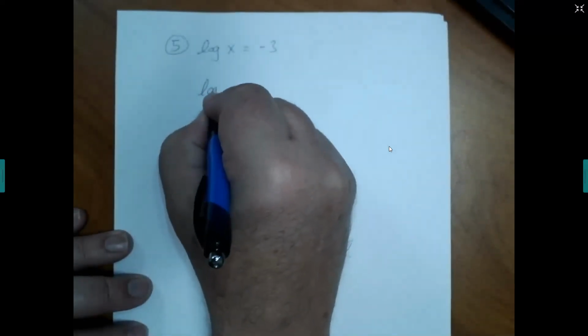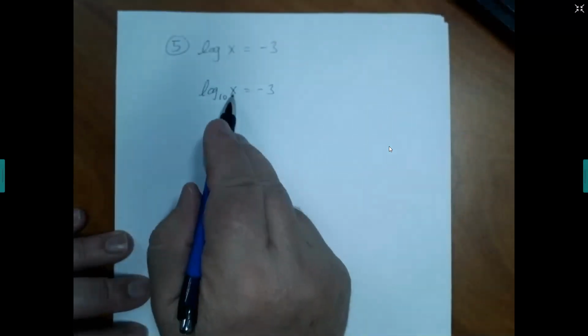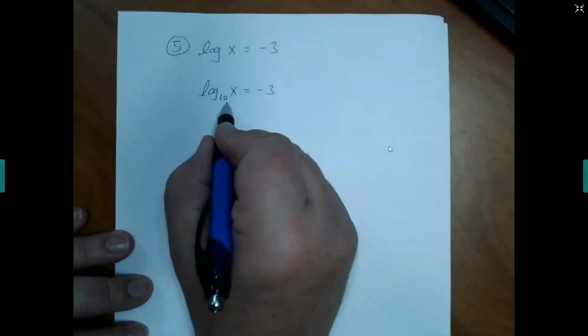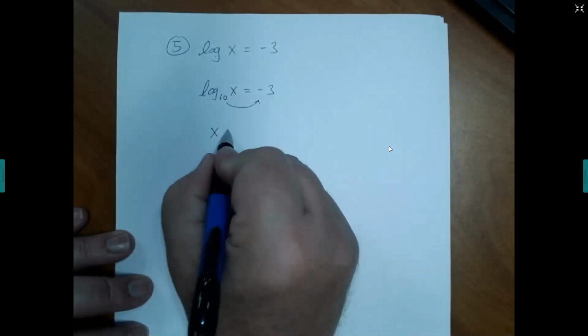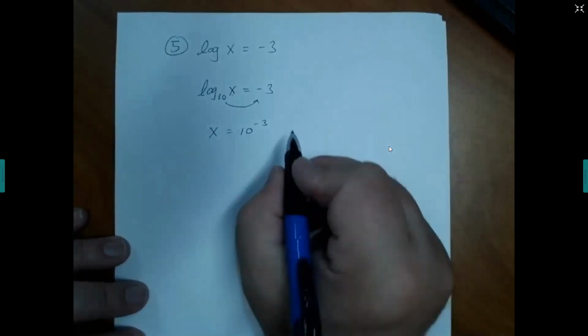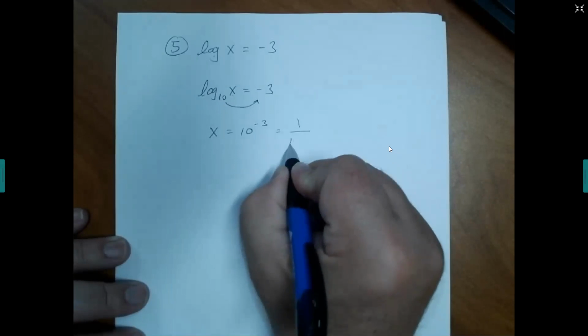3 over and set it to 0. We're solving for x. We have to get rid of the log. It's log base 10. That's 10 to the power -3. Since it's negative, it's 1 over 10 to the third.